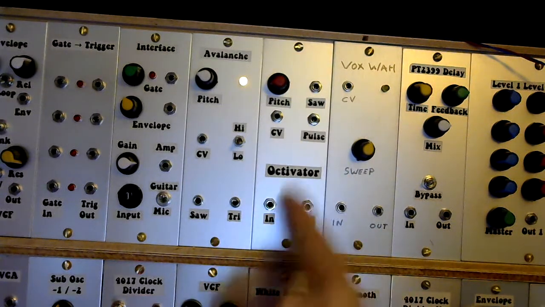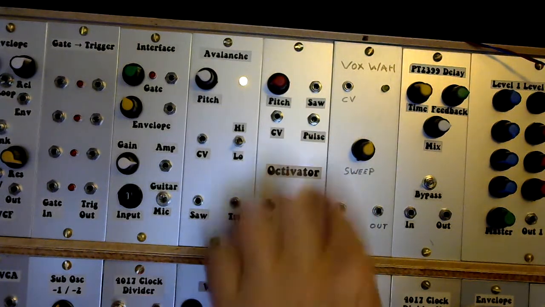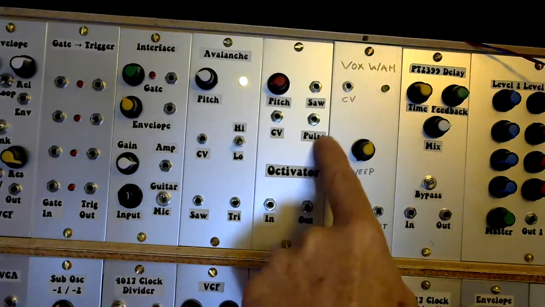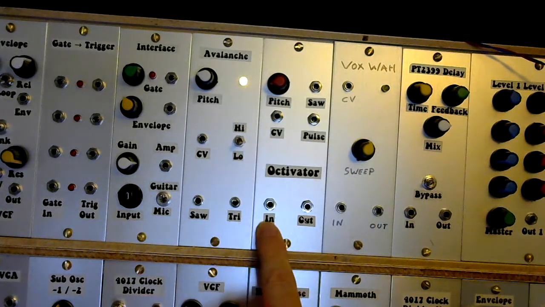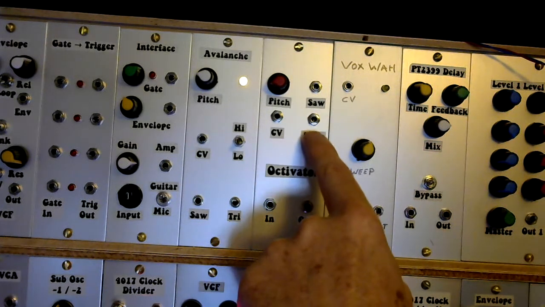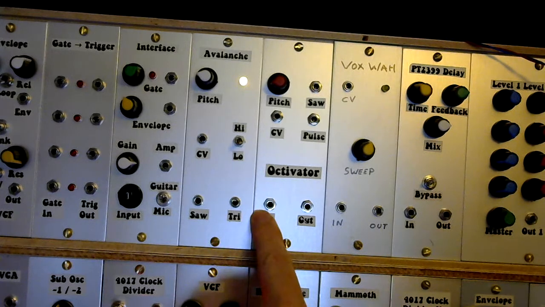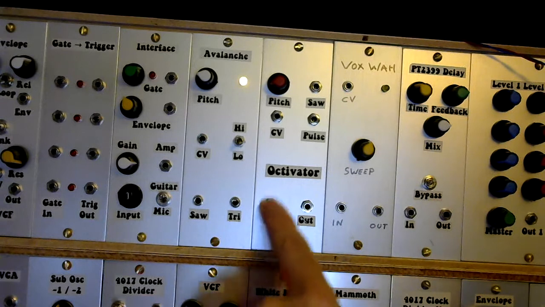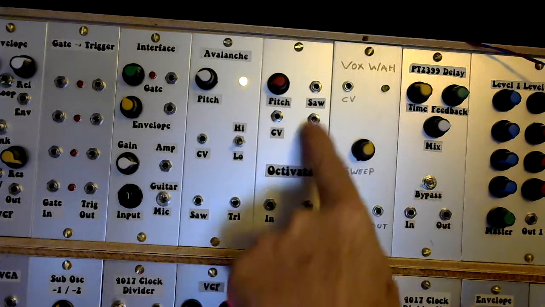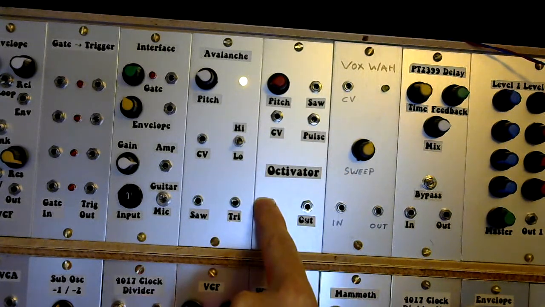I've used switched sockets. They're all actually switched sockets, but the key ones are the pulse out and the octave divider in, and the switch tab of the pulse out is wired directly to the switch tab of the divider input, which means with nothing plugged into either of those, they are connected together.